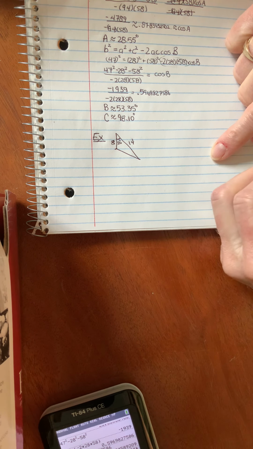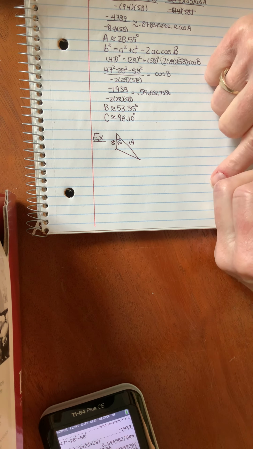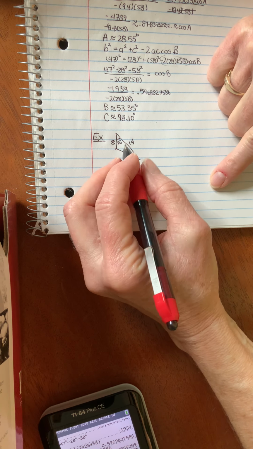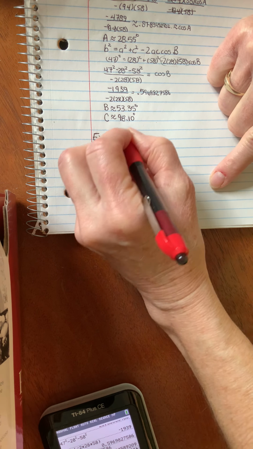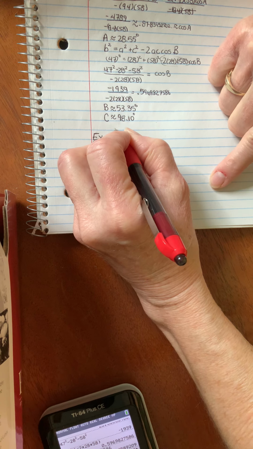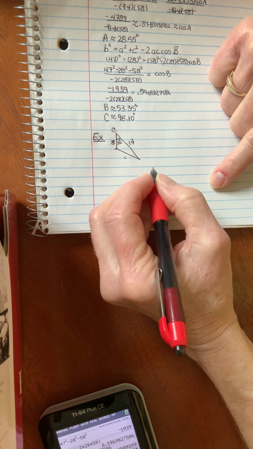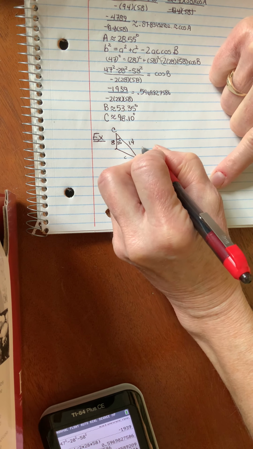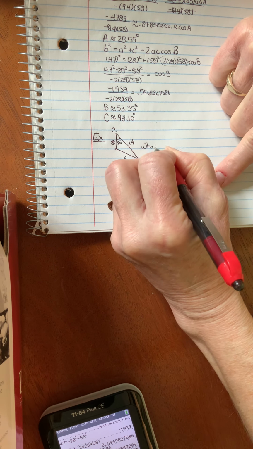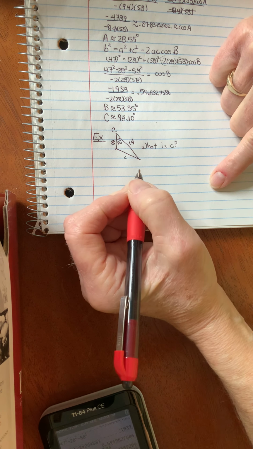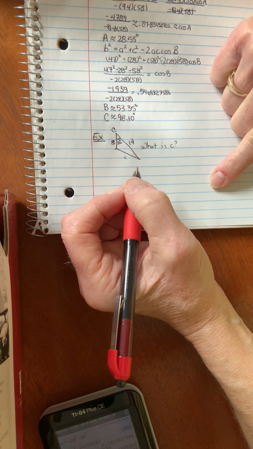Well, I've got to label these and see what I come up with. So let's not solve the entire triangle on this one. Let's just say that this is angle C. C is 20. And let's find side C. So what is side C based on these 2 pieces of information?